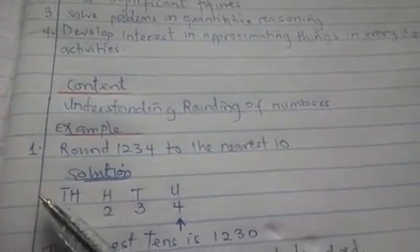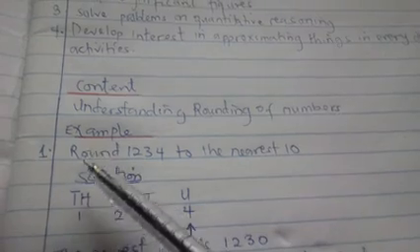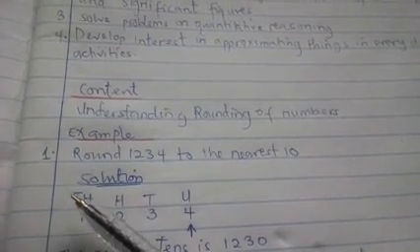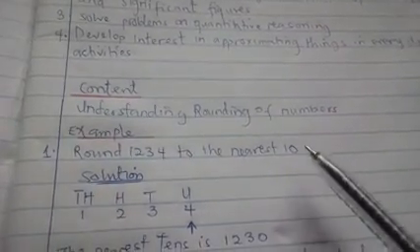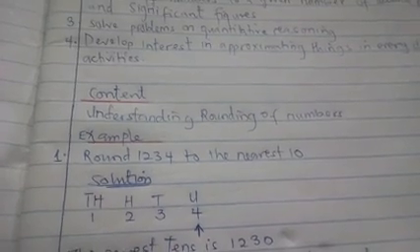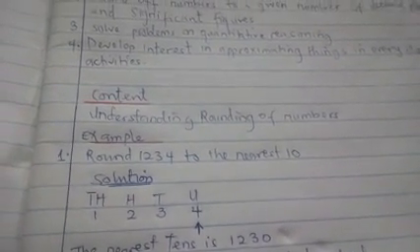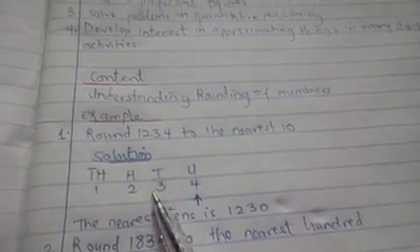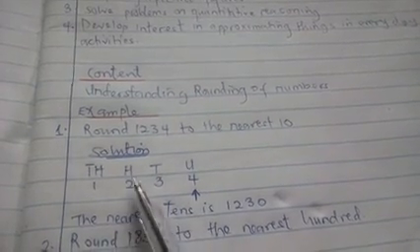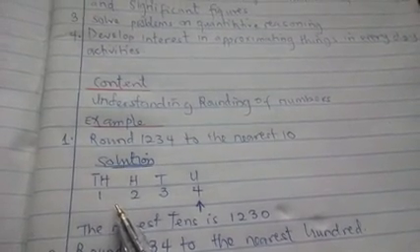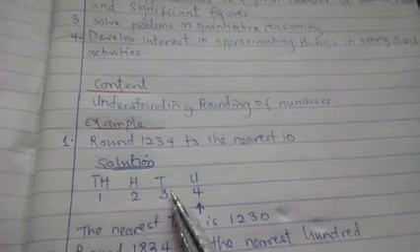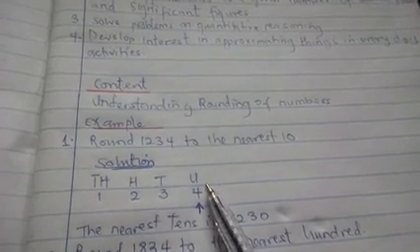Now, understanding rounding off numbers. Let's go straight to an example. Round 1234 to the nearest 10. This is one of the first things you should have in mind. You should have an idea of hundreds, tens and units. So this TH stands for thousands, then hundreds, tens, as well as units.